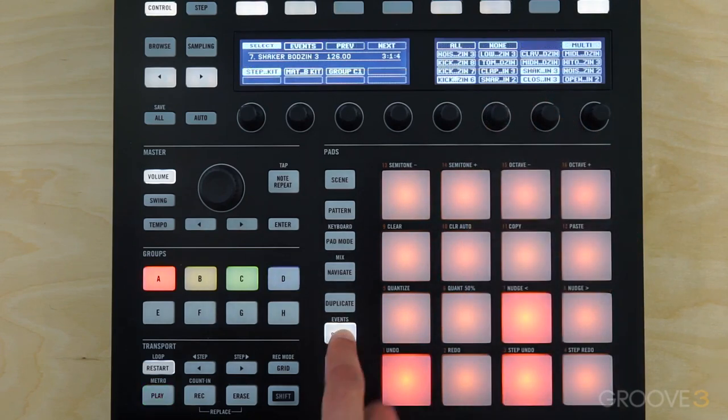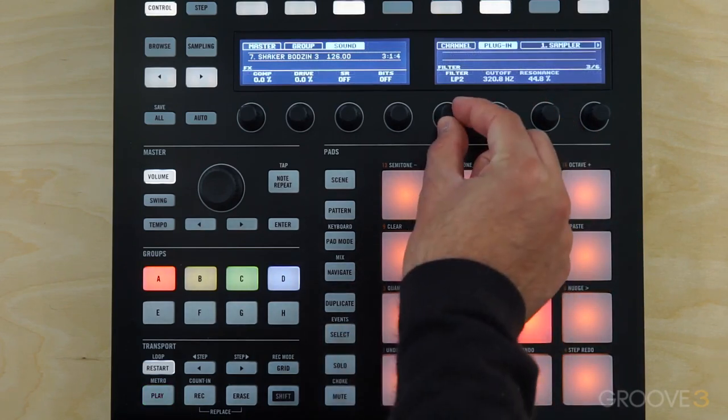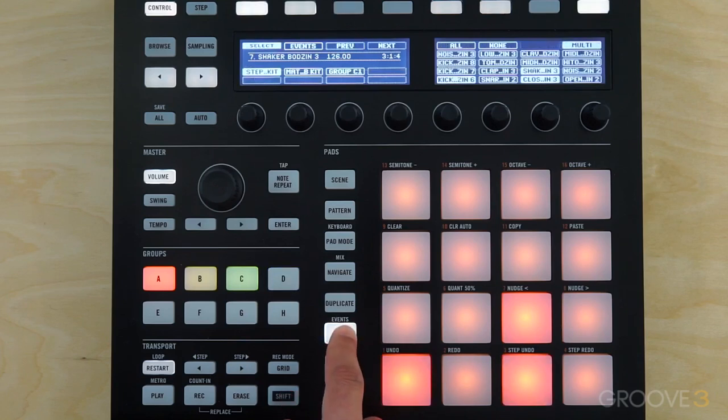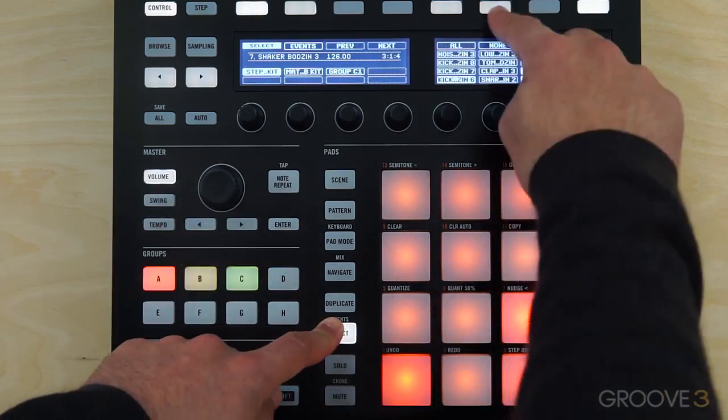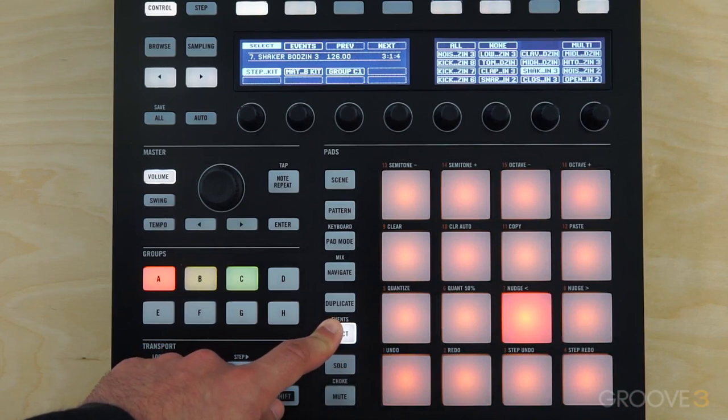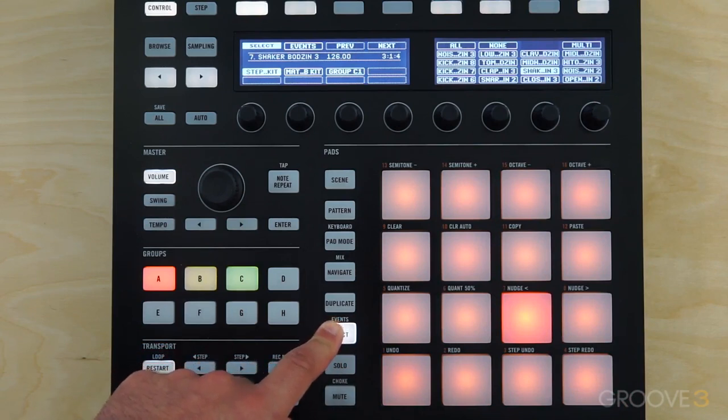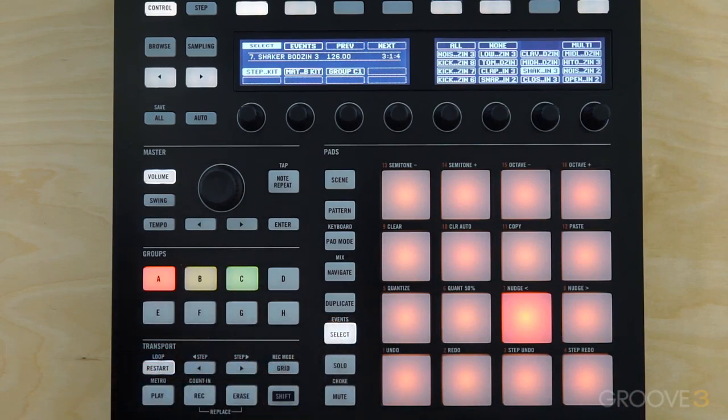Okay, so I'm going to come out of this mode now, and just turn this filter off here. And I just want to go back to normal operation, so I'm going to hit none. Now we just have 1 pad selected at a time, as per usual. Okay, so the next thing I want to show you here is events.